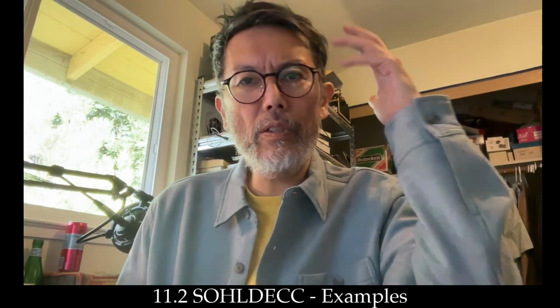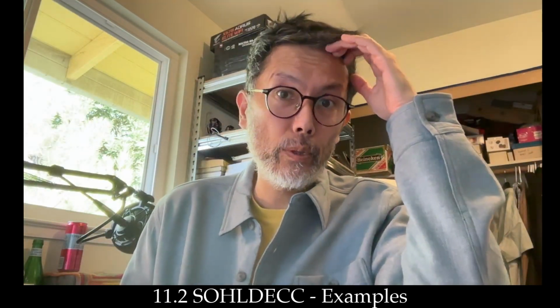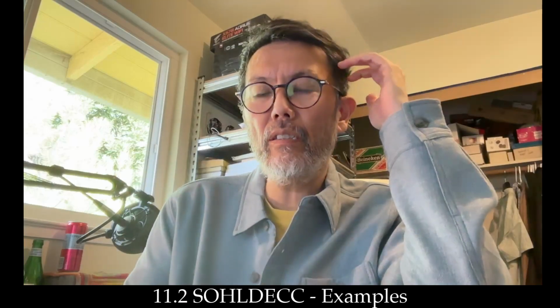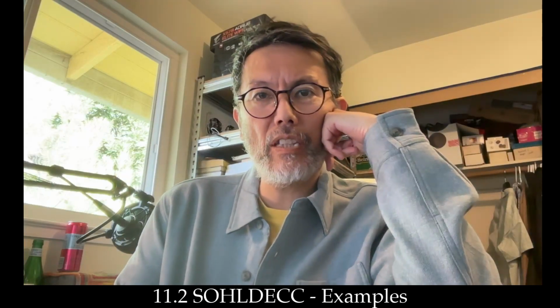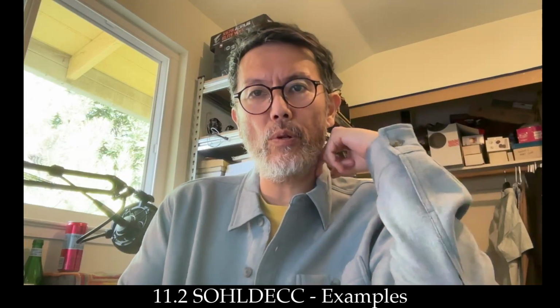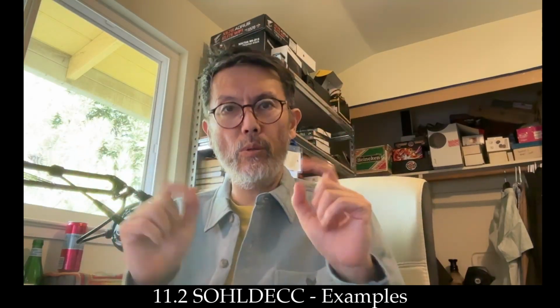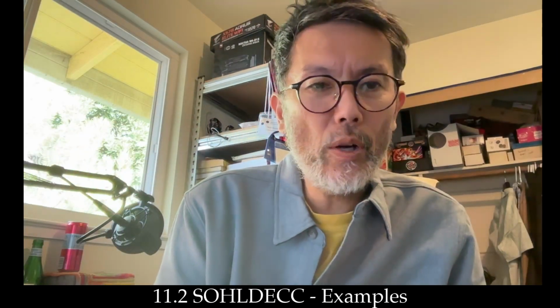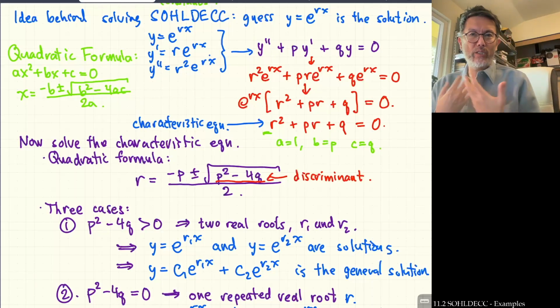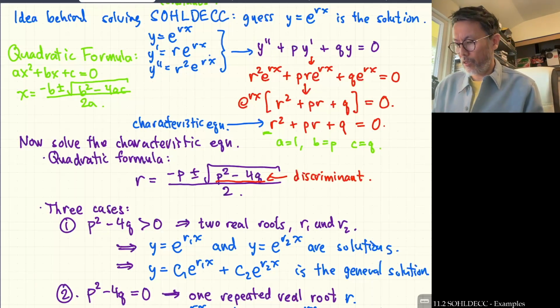Okay, in this one, I want to do a few examples of that first case of solving second order homogeneous linear differential equations with constant coefficients, where in the characteristic equation, we have two distinct and real roots. Quick review, because it's always worthwhile just to repeat ourselves a little bit.